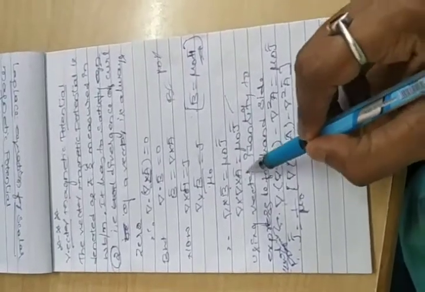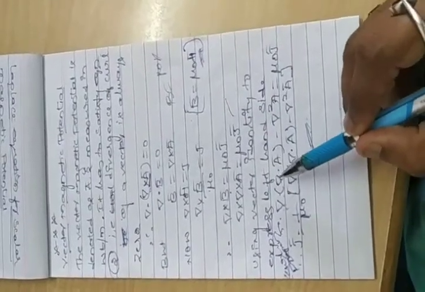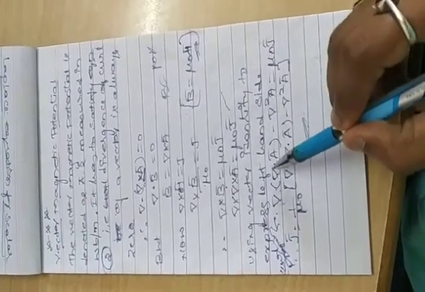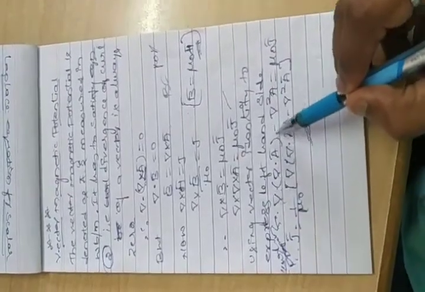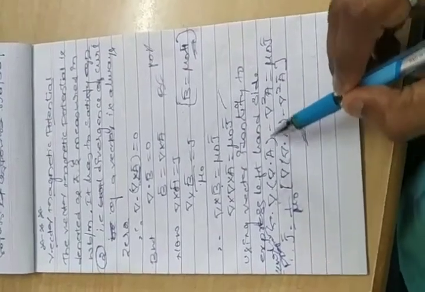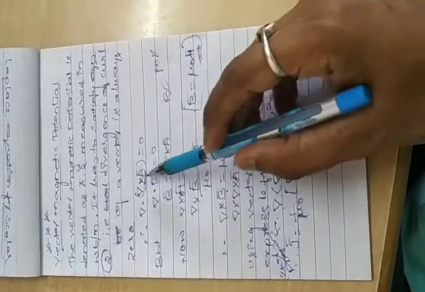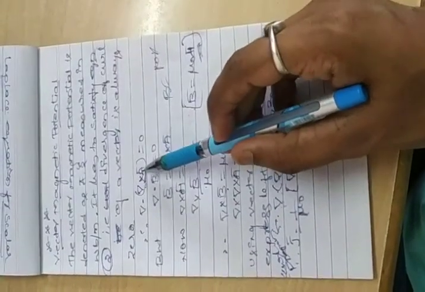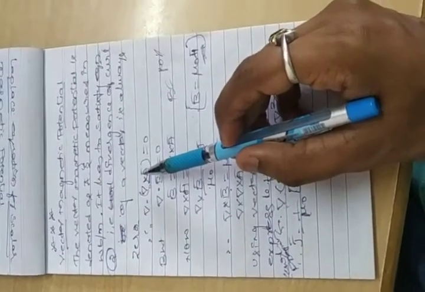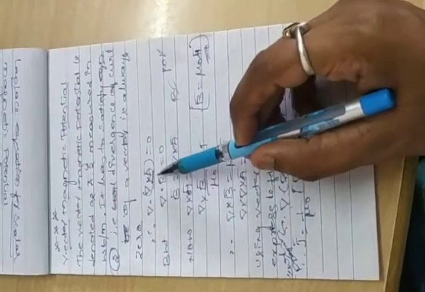I have replaced del cross del cross A by del of del dot A minus del square A. This I have taken from the curl properties that I sent in the previous class, so you can refer to them. And this I have taken from yesterday's table, from which I have taken the relations.